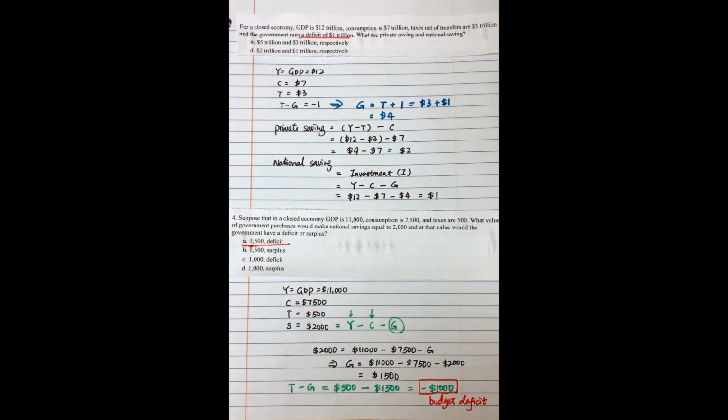Okay, so these are the two questions about saving and investment. Hope you can understand how to solve this type of questions.